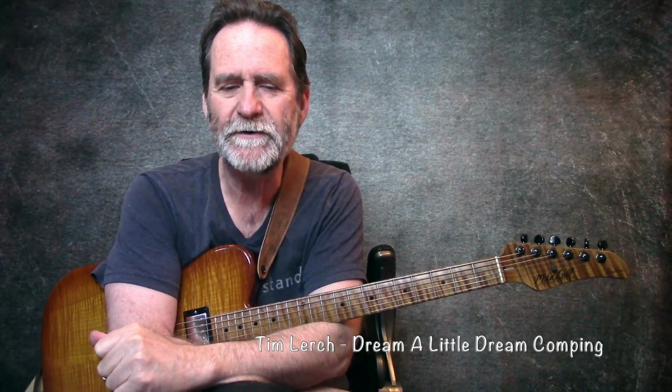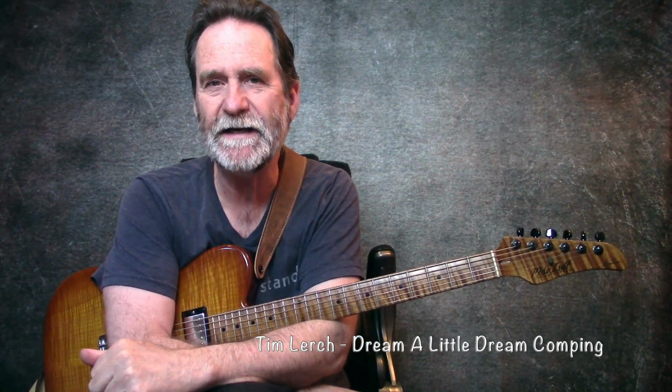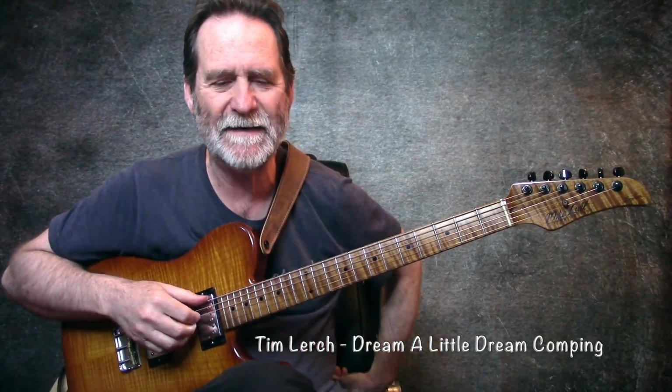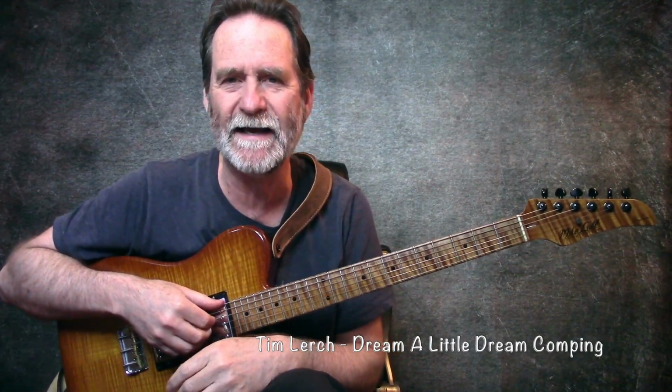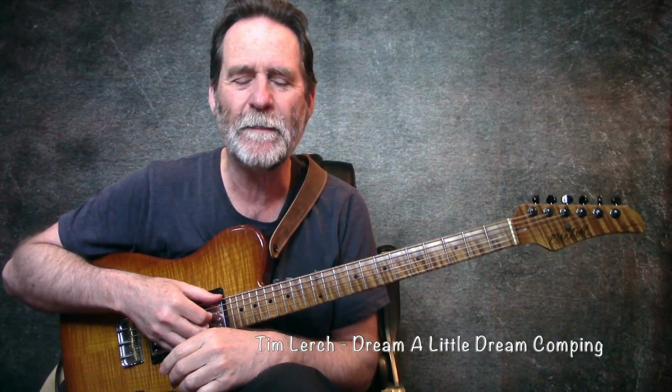This time we're going to do Dream a Little Dream of Me in the key of G, as requested by the singer. And it's a nice little song. I'm going to whistle the melody because I can't sing it in this key. And I added a few chords in. They're on the chord chart.